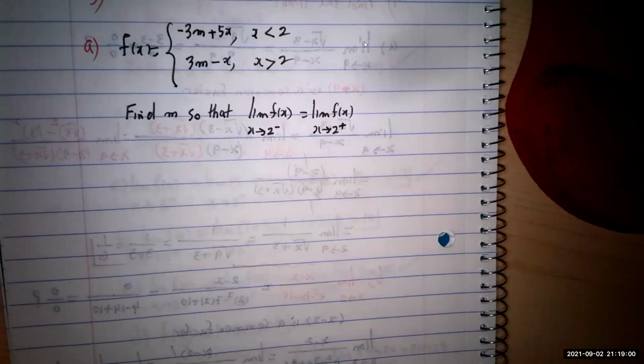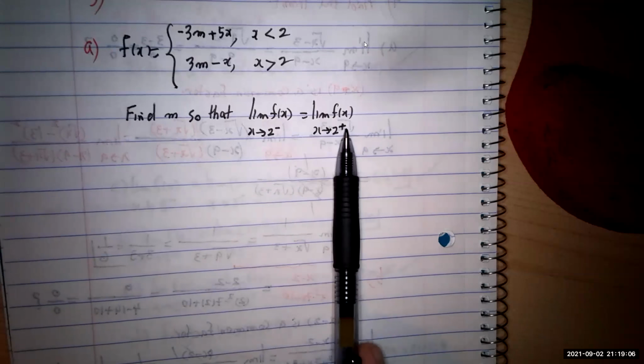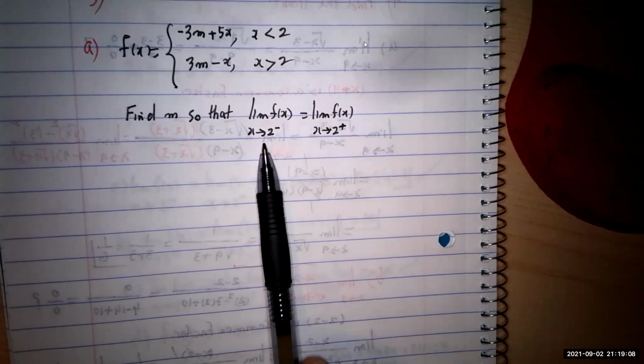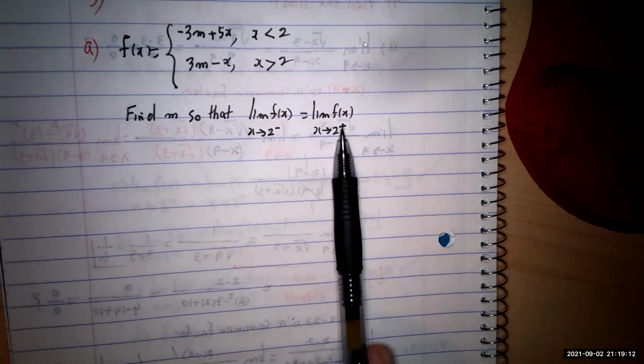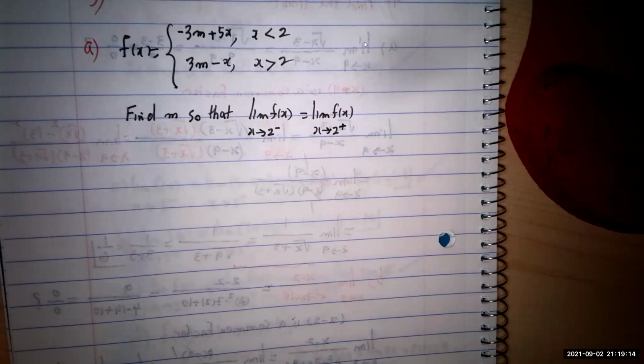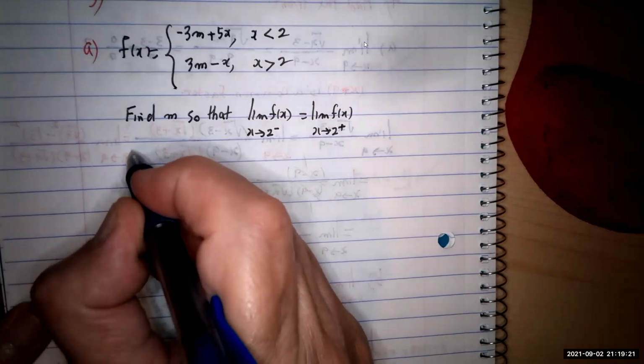In order to find the m, you need an equation. So I'm going to make that equation. There you are. Find this limit, the left. Find the right limit. Let them be equal to each other. Solve for m. Okay, so find those limits first.